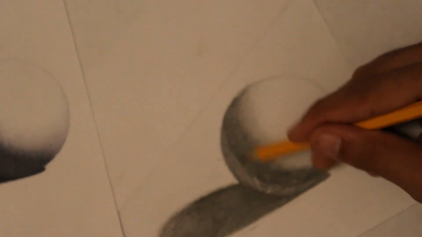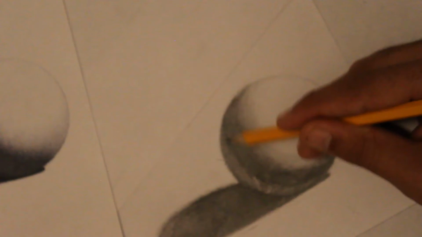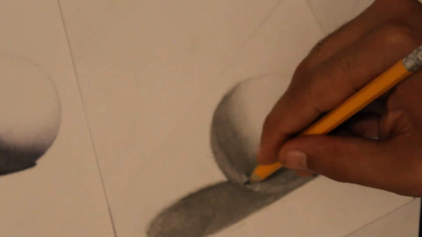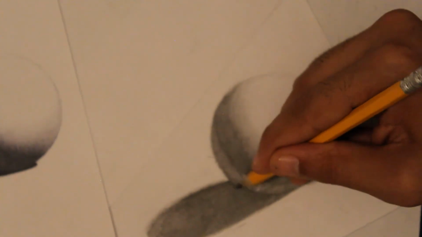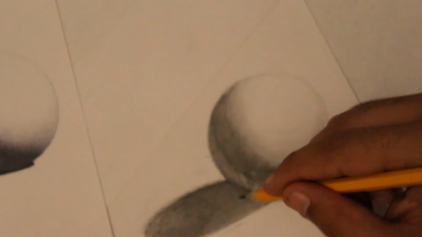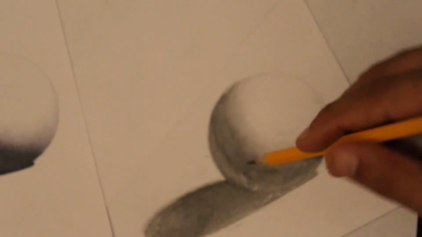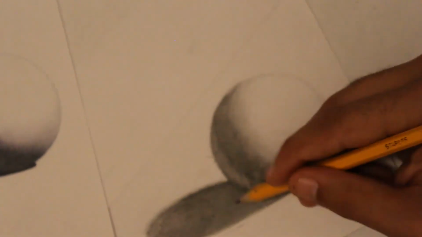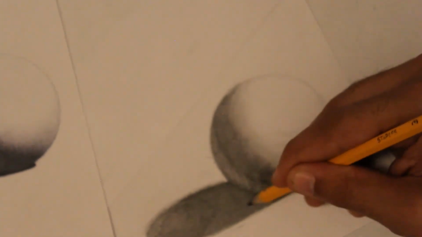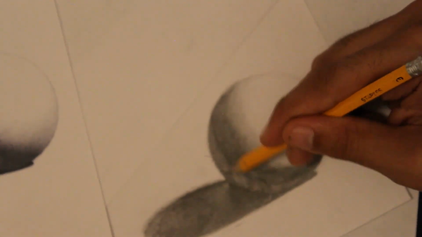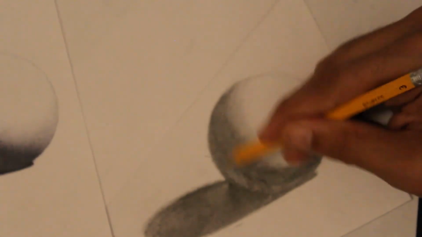You do want to make sure that this blends as well, like we did to the other side. And you want to make sure that the shadow is dark enough. And I think it is dark enough on video. I'm just going to darken it a bit more because you do have to be able to differentiate between the shadow and the sphere. And that contrast of darkness and a bit lighter here is what creates that bounce light or that glow.